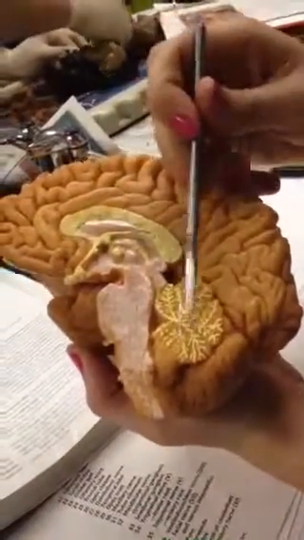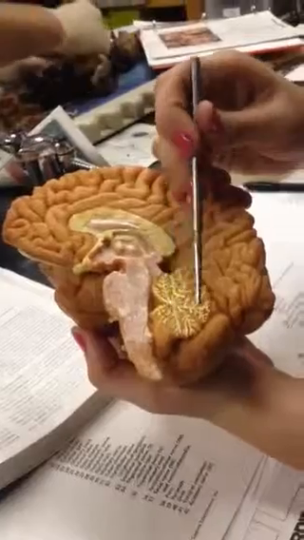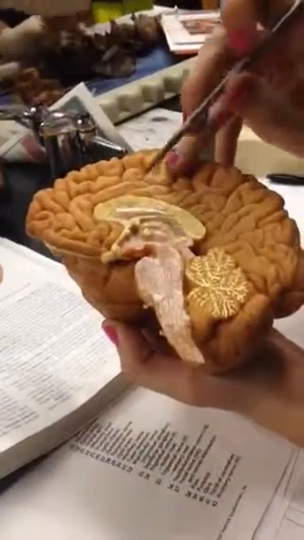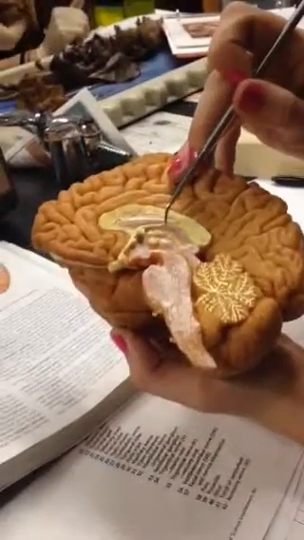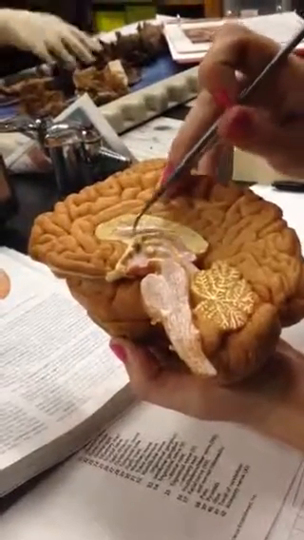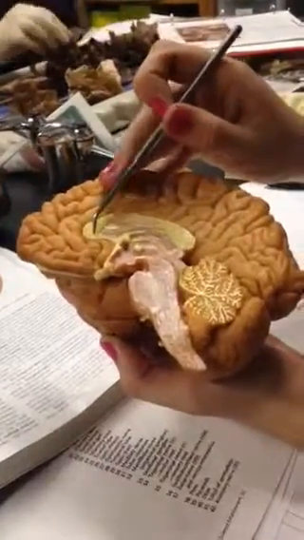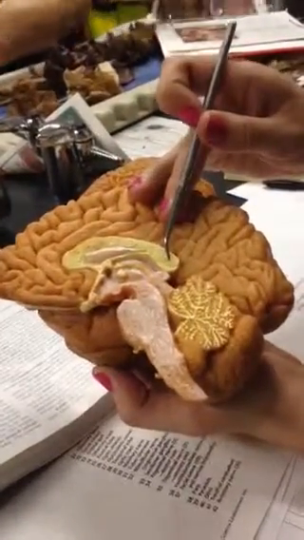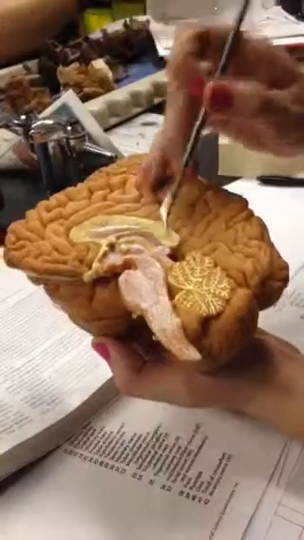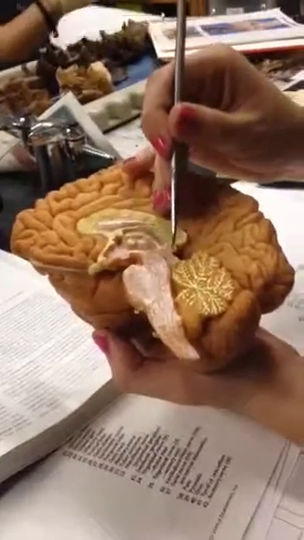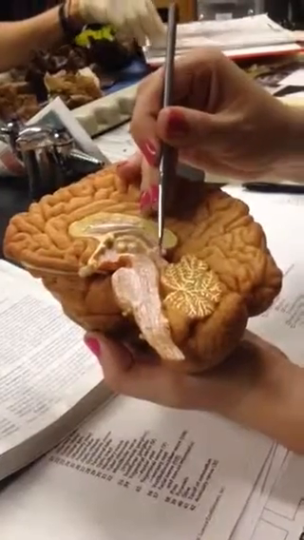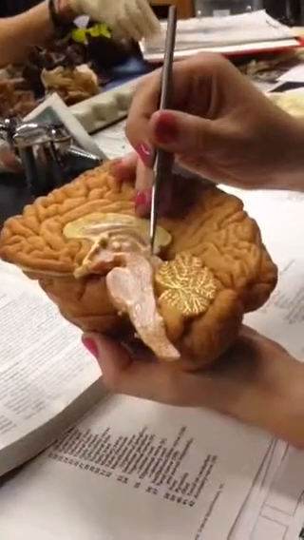This is the corpus callosum, isn't it? No, this is the corpus callosum. This right here is the corpus callosum. This space in the center is the septum pellucidum. The front of the corpus callosum is called the genu, and the back of the corpus callosum is called the splenium. Then there's this little bump below the pineal gland right here, which is the superior colliculus.